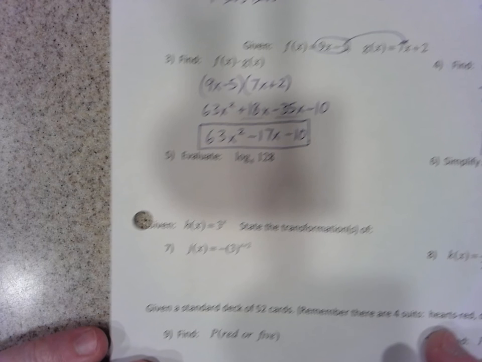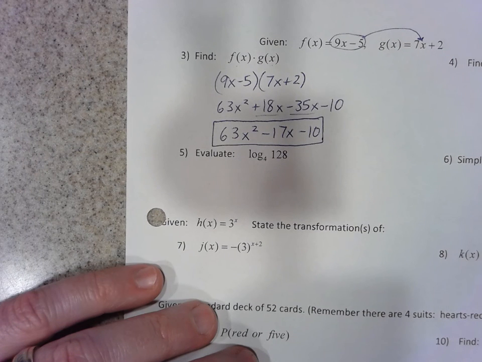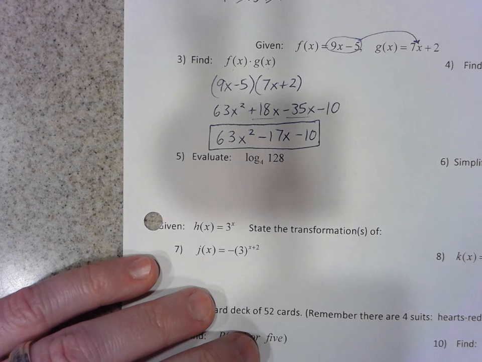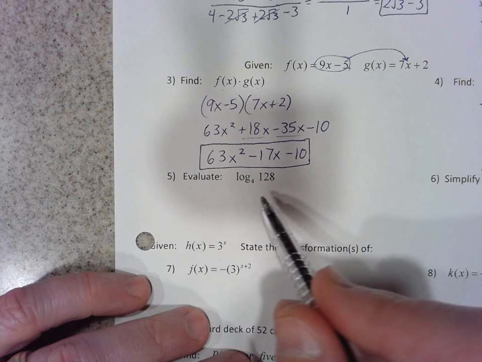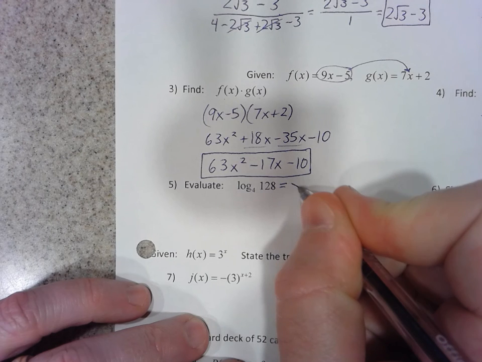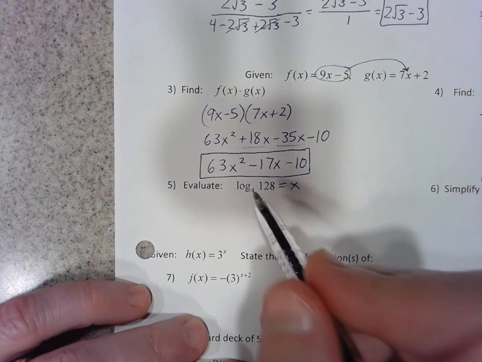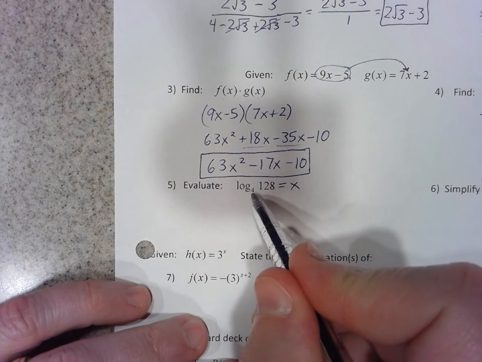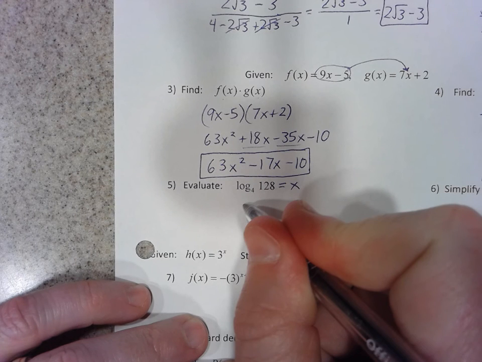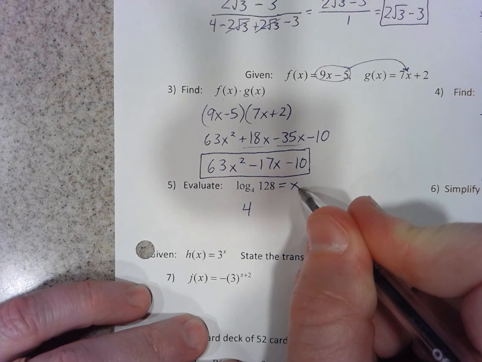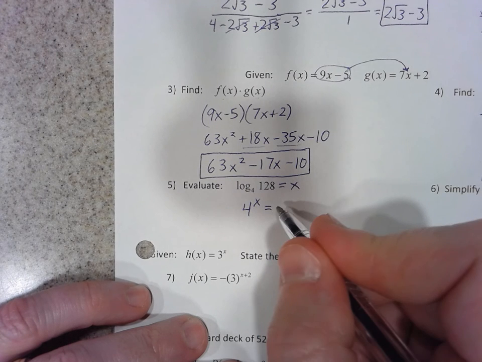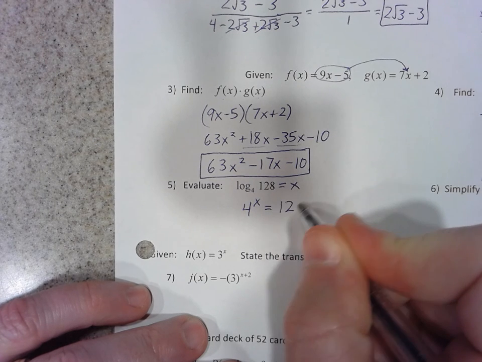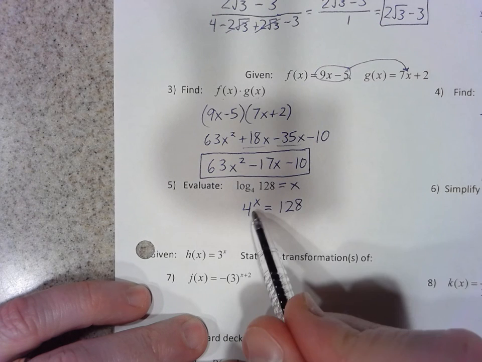Logarithms. There are 4 rules. One is just being able to transfer this logarithm into exponential form. So we set it equal to x and then rewrite it. The little number, the base of the logarithm, is the base of our power. The x becomes the exponent. And then 128 becomes what the exponential function is equal to.